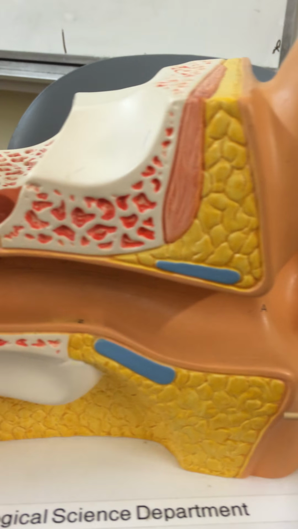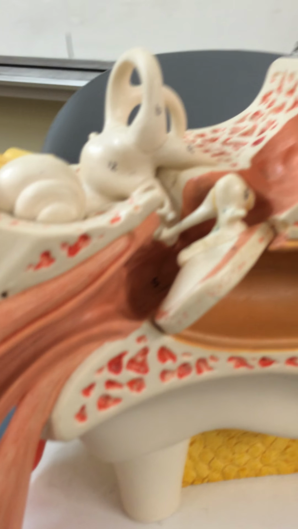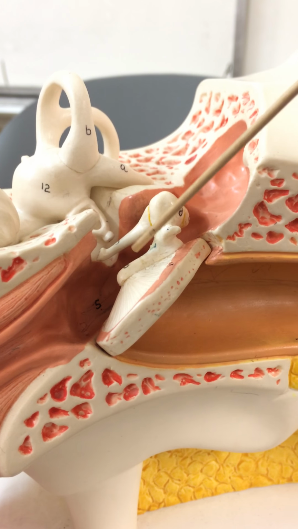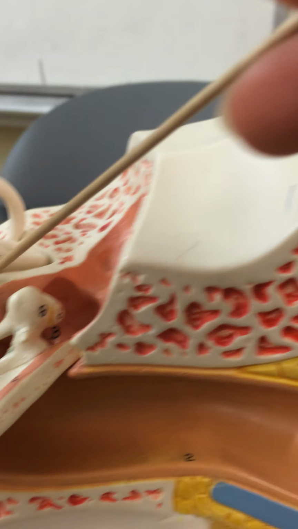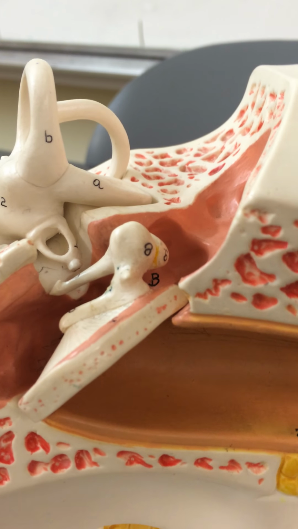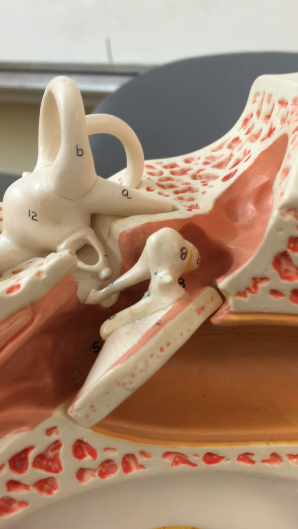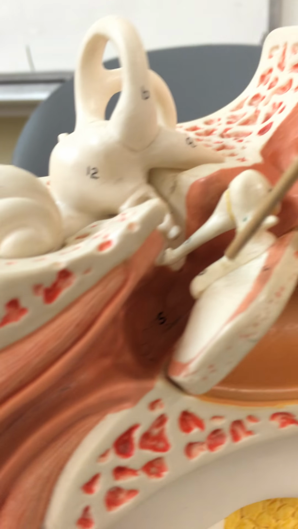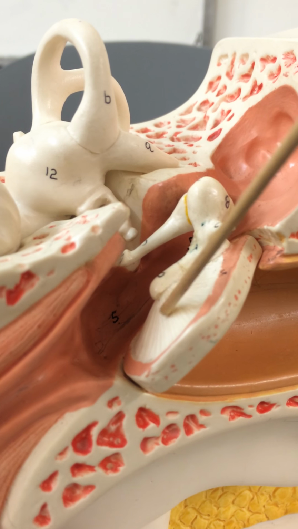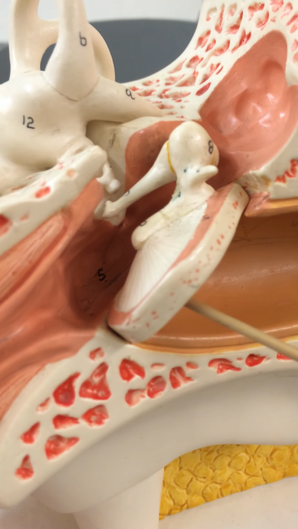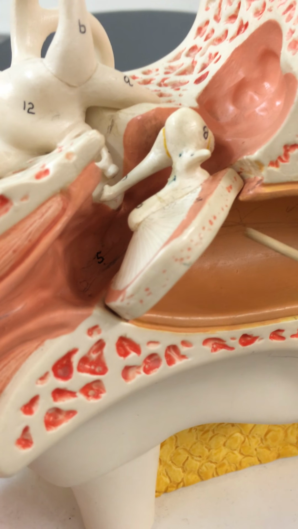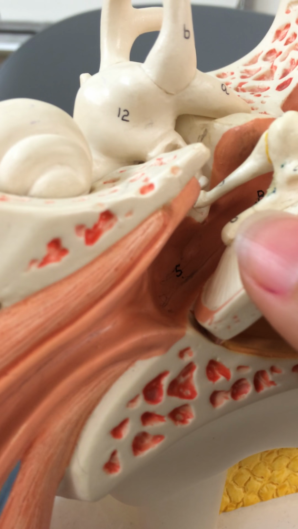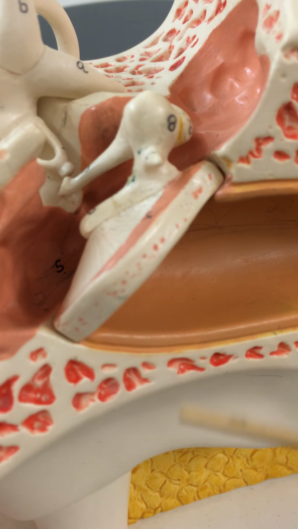One of the few places we have elastic cartilage in the body is in the outer ear. As we come into the middle ear, we can see that we have structures, 3 bones, 1, 2, 3 over here, and those are all grouped together called the ossicles. The first ossicle here is the malleus, and it is attached to the tympanic membrane, which is this guy right here. The tympanic membrane, I should say, separates the external ear from the middle ear. It is also the thing that vibrates in response to sound waves.